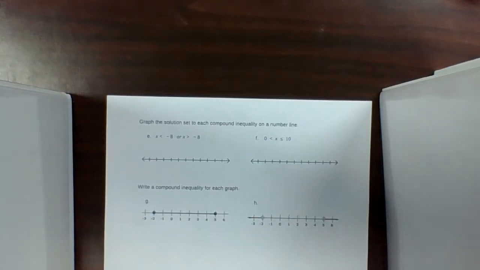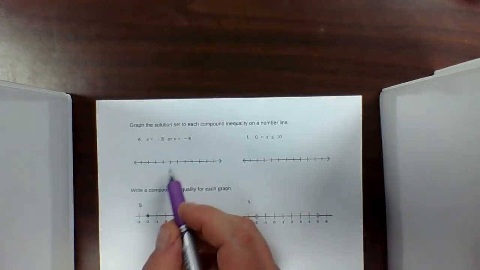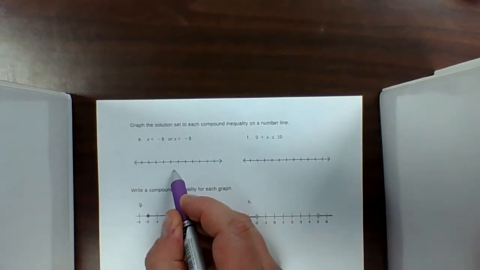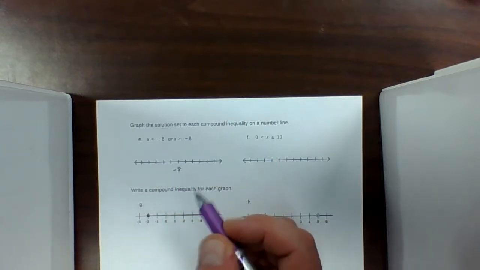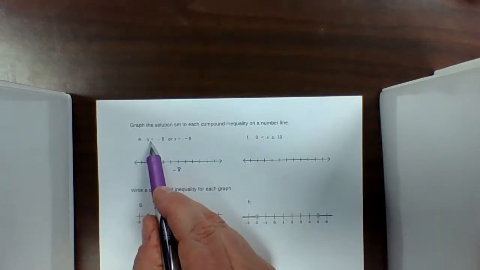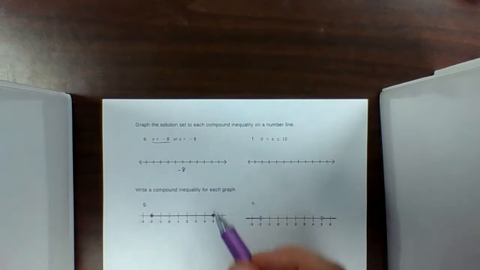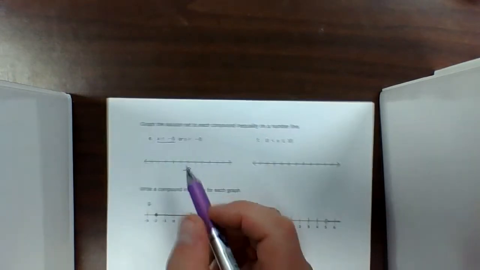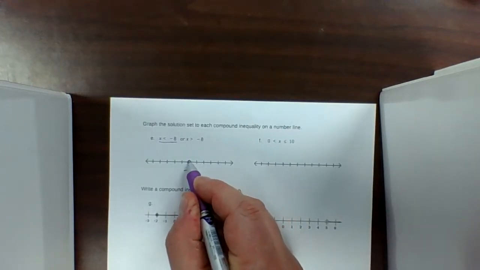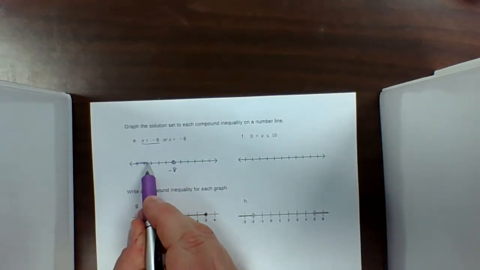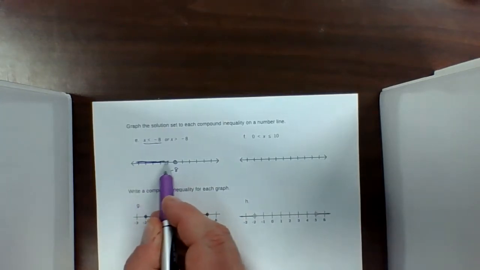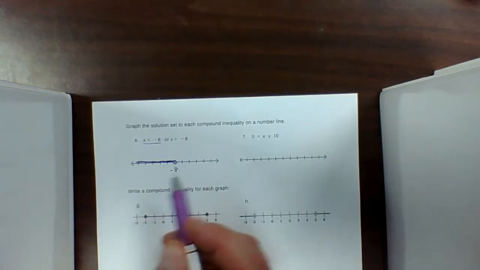Now I am going to graph the solution set to each compound inequality on a number line. So I got negative 8 is my number of choice. I'm going to put that in the middle. Okay, so x is less than negative 8 or x is greater than negative 8. So let's do this one first. Now, because it's less than, it's an open circle at negative 8, and all values less than negative 8 are true.